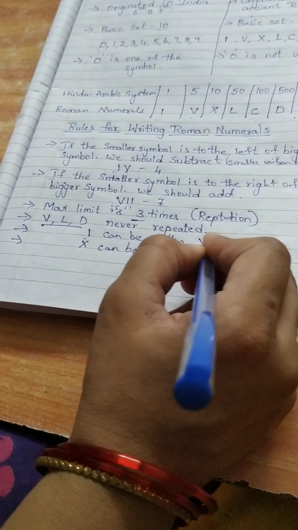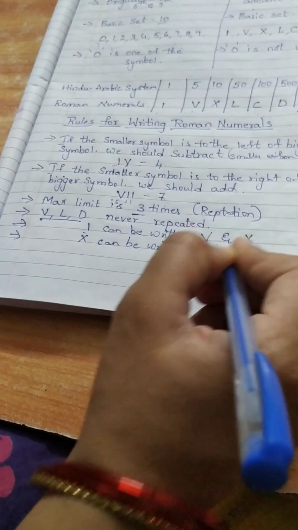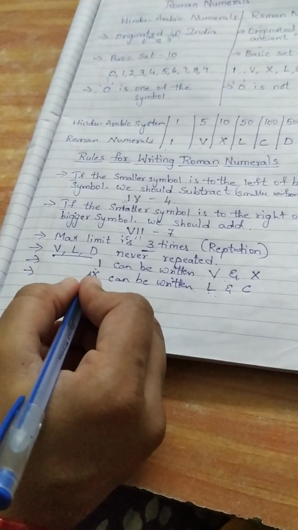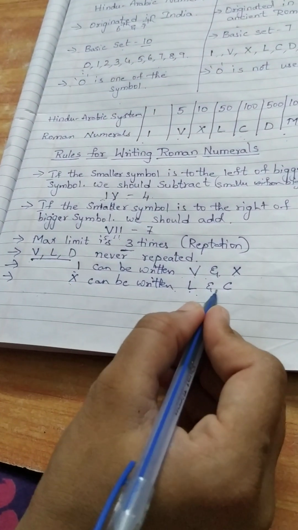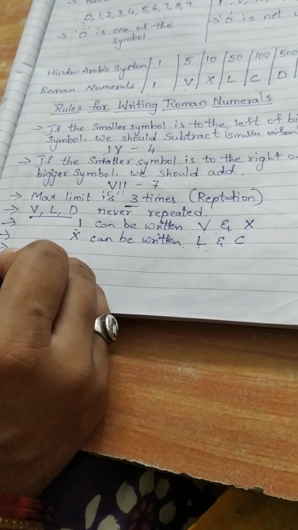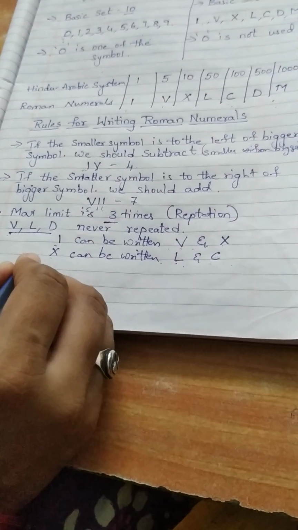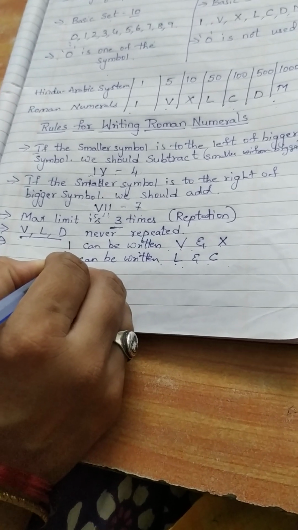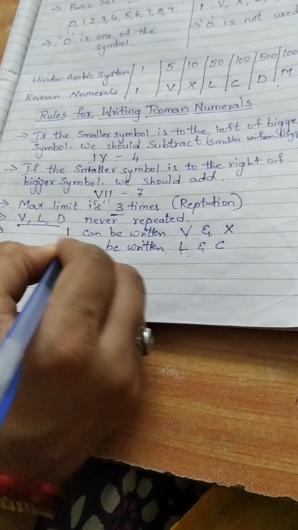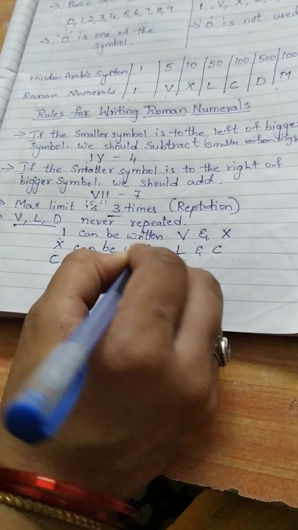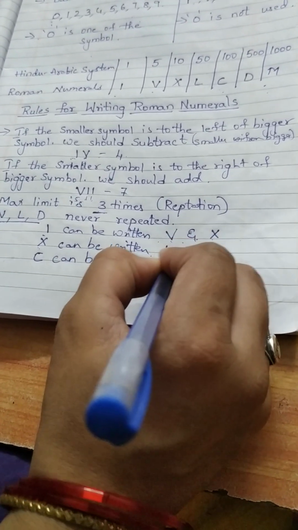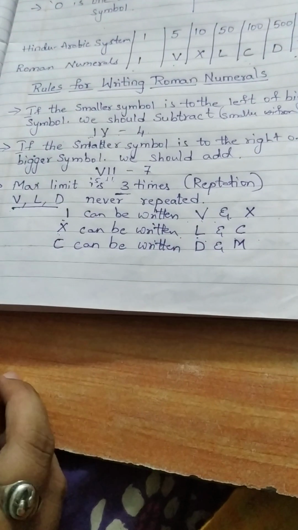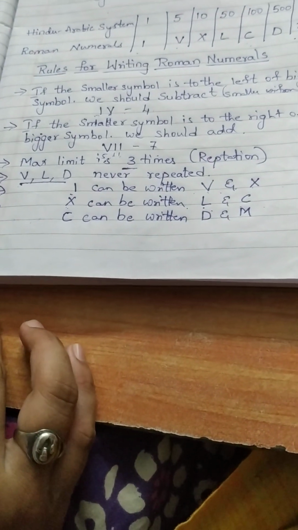X can be written before and after L, and before and after C. You can write X before L and after L. You can write X before C and after C. The next one, C, can be written before D and after D, and before M and after M. Is that clear, children? Did you understand how you should write that?